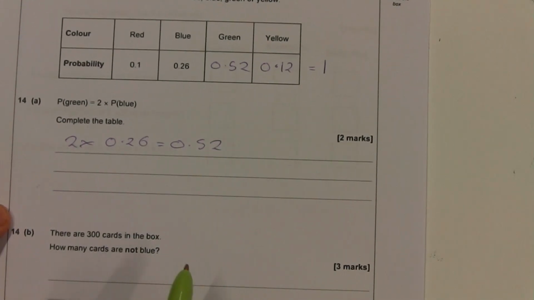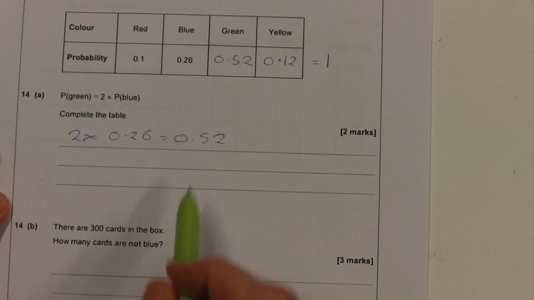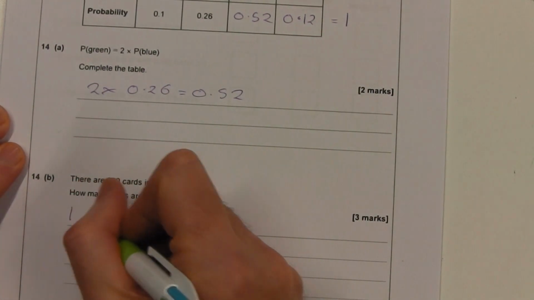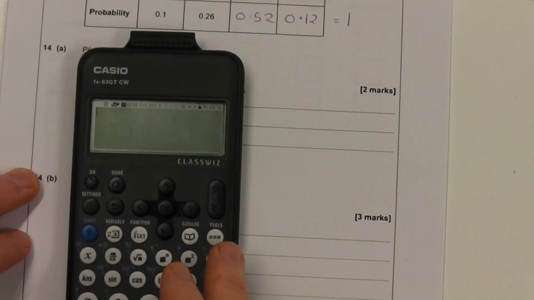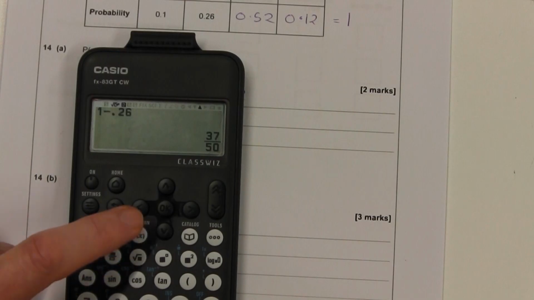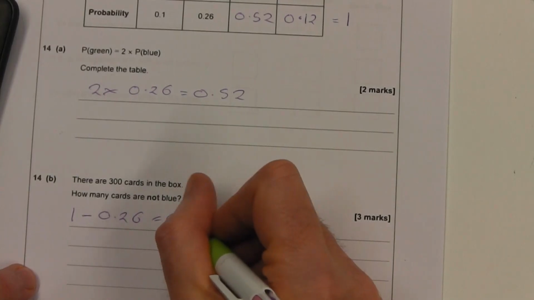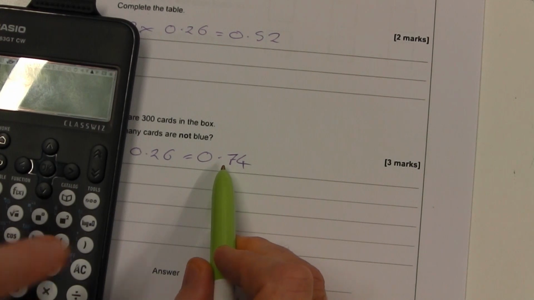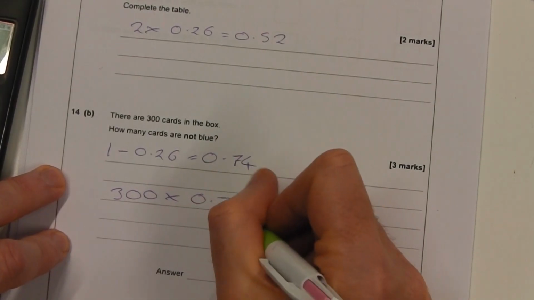And then the second part, there are 300 cards in the box. How many cards are not blue? Now the probability of it being blue is 0.26. So if I do 1 take away 0.26, and we will use it for this just because we can, we get 0.74. And now it's a decimal, we can use that as our multiplier. So we can do 300 times 0.74.